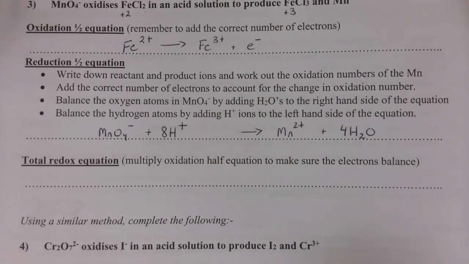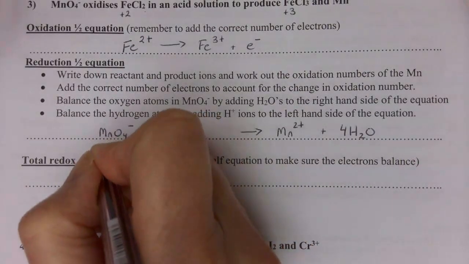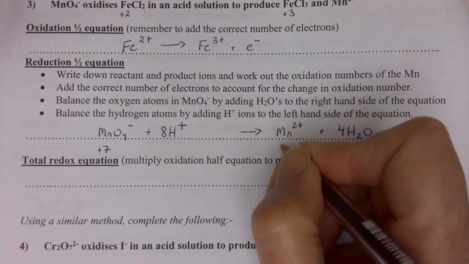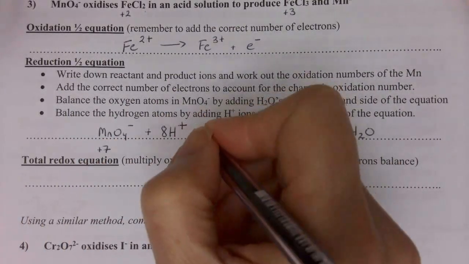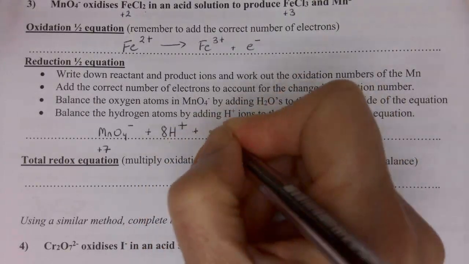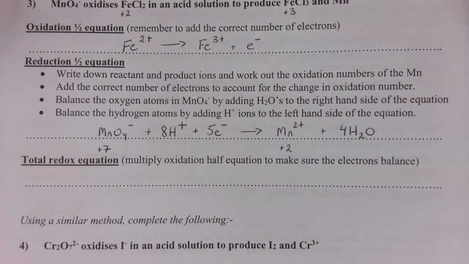Now, I need to work out the electrons. There are 2 ways to do this. I can either work out the oxidation number of the manganese here, which as we've worked out before is +7, and it's going to +2. So that's a change of 5. And it's a reduction equation, so it's 5 electrons, because the oxidation number is going down.